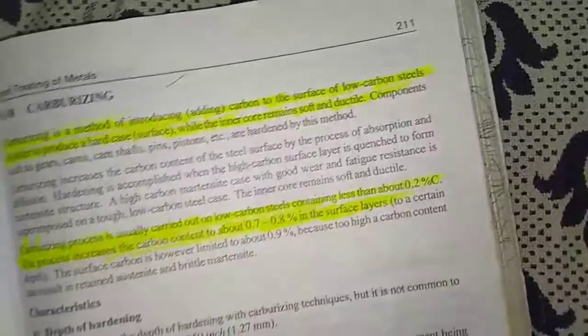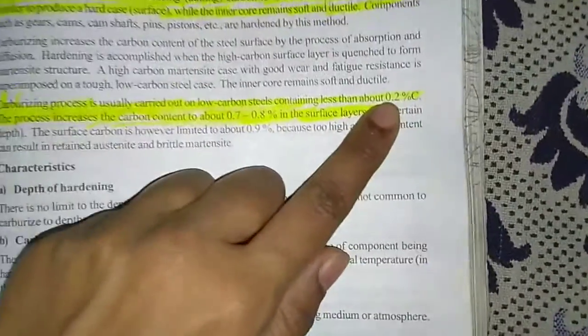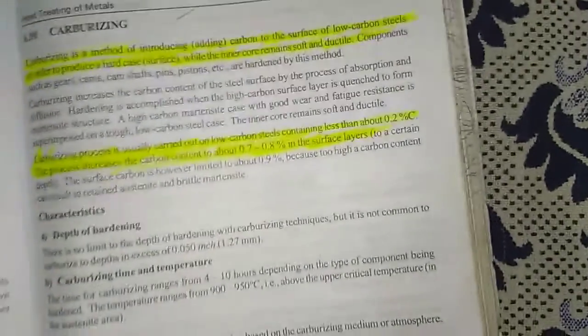Again, when I say low carbon steels, I am particular. See, telling low carbon steel is very vague. What percentage of carbon am I referring to? So I am referring to low carbon steel which has less than 0.2% carbon. So that's very little. You hardly see any property of carbon being there.